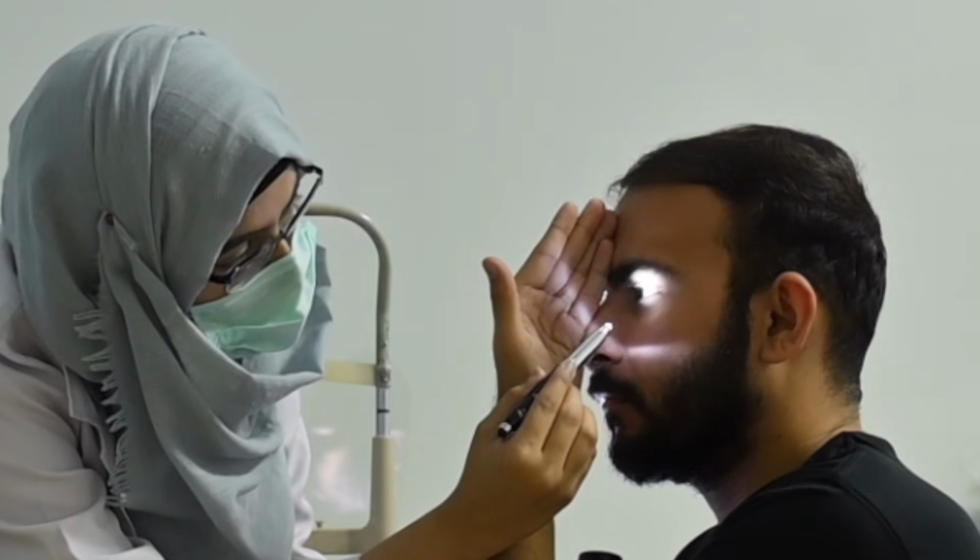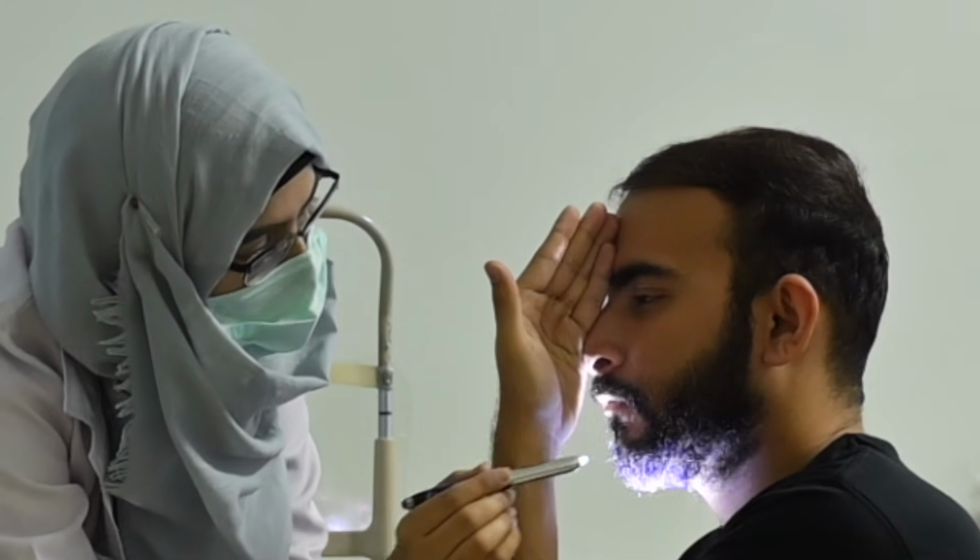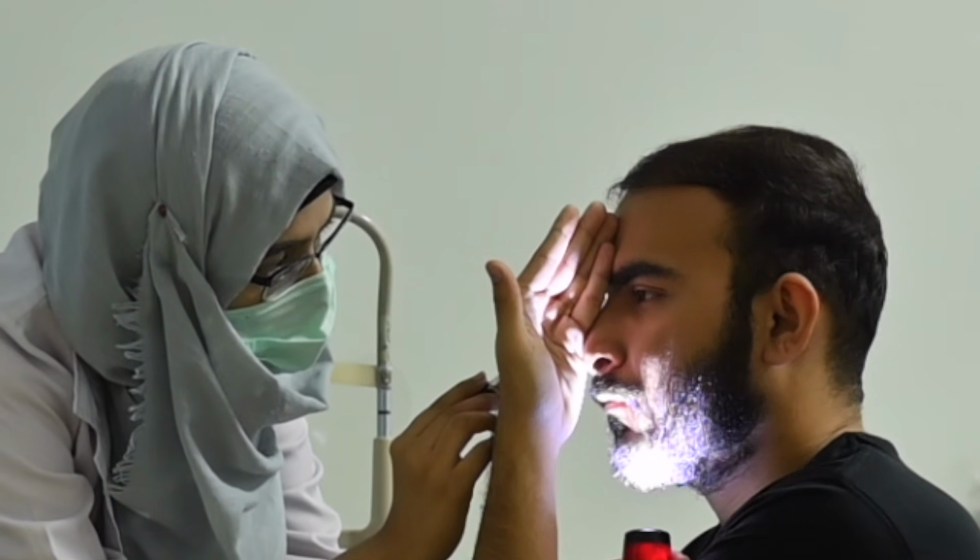Again, when I'm throwing my light in the right eye, I have to observe the pupillary reaction of the left eye and it constricts. Again, in the left eye, right eye pupil constricts. That means indirect pupillary light reflex is intact.